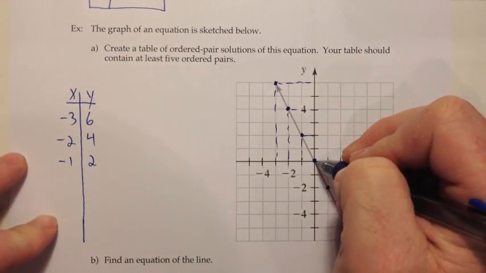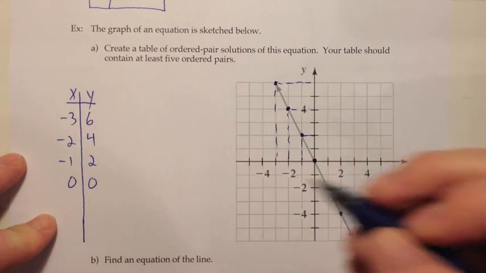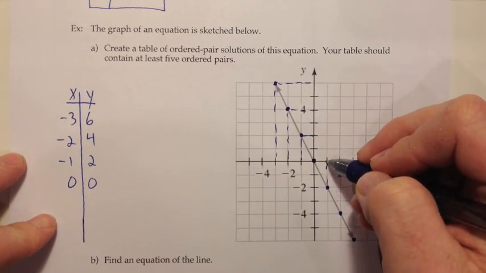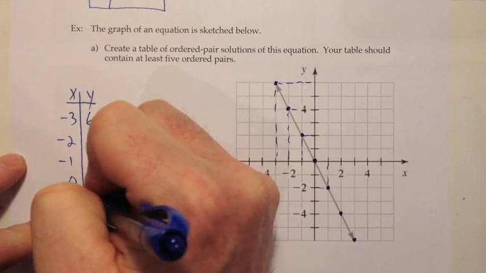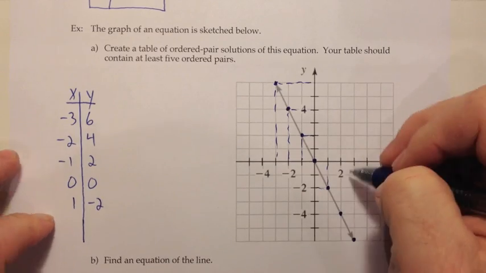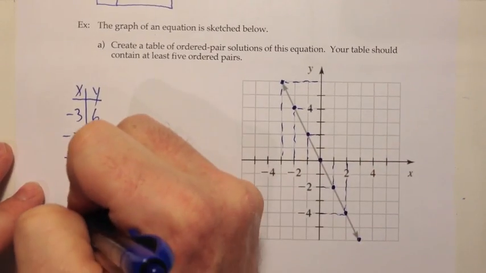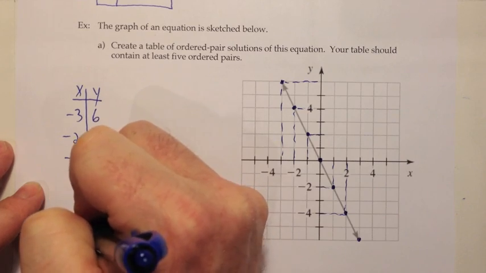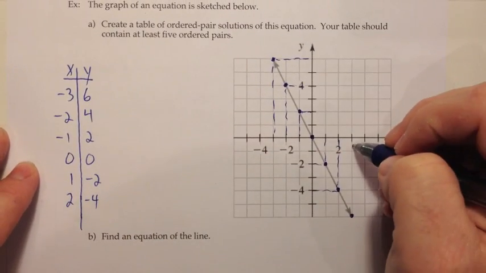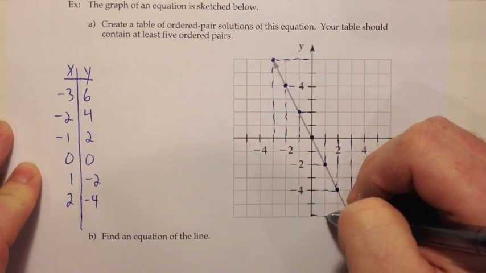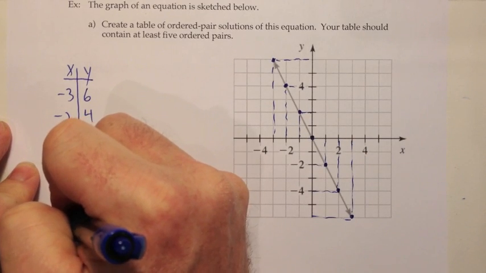And then right at the origin there, so a 0 and a 0 together. Here we have over 1, down 2. And then when we go over 2, we're down 4. And then the 7th one over here, if we go over 3, it looks like we're down 6.